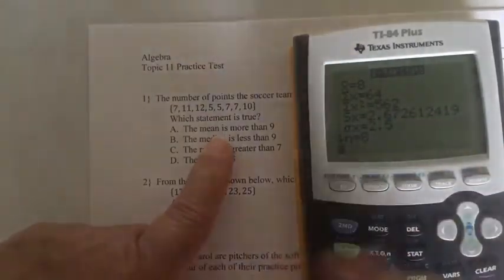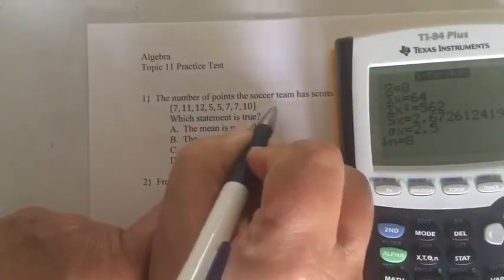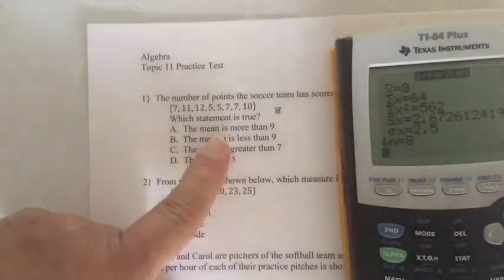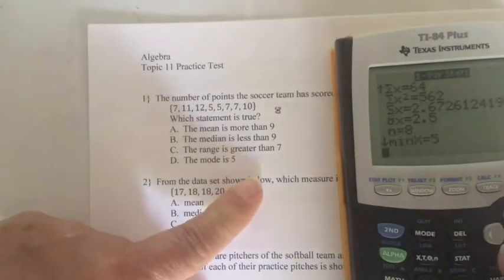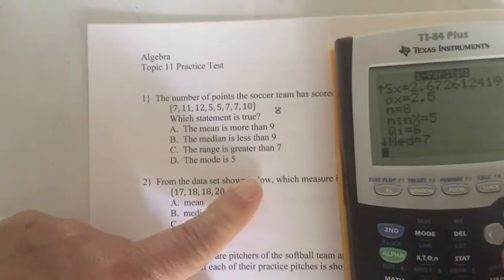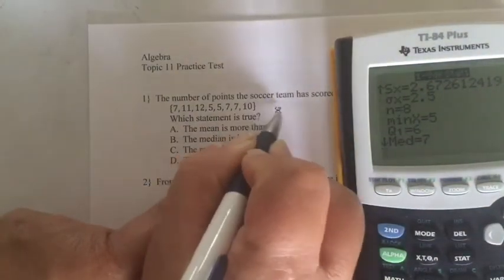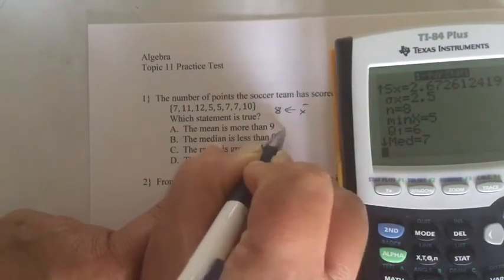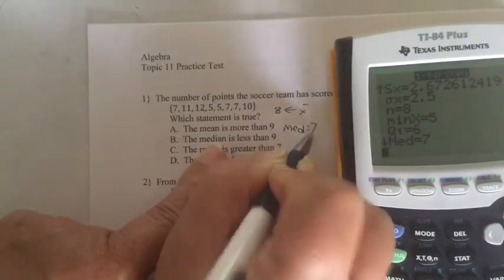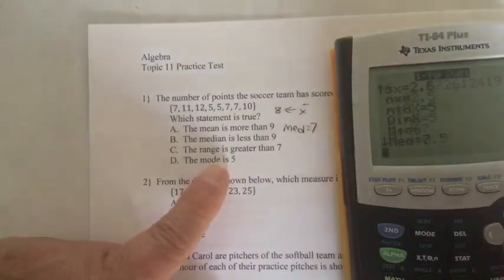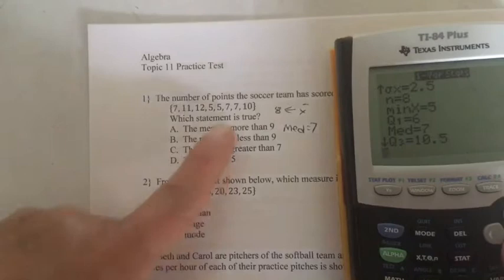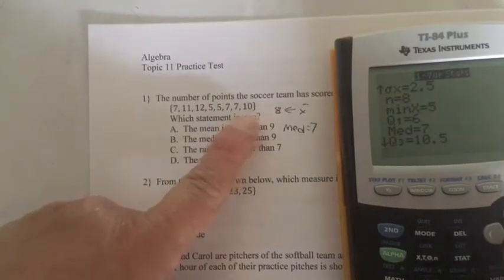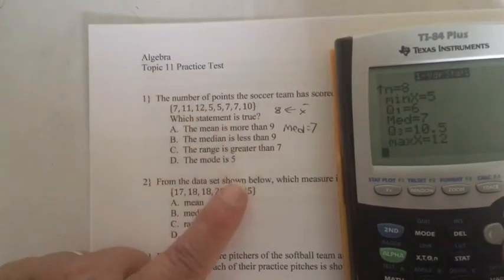I've got the x-bar, the mean is 8. Remember, you can get the sum of the data if you need it, the standard deviation if you need it. Arrowing down, the median is 7. So this was the average. The median is 7. I can get the range just by taking the maximum minus the minimum, which you can look at this graph and see that it's going to be 12 minus 5 or 7.